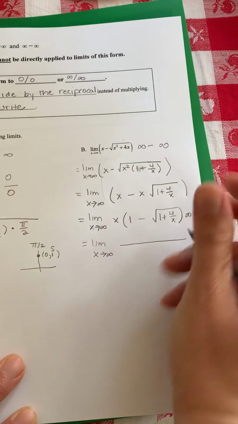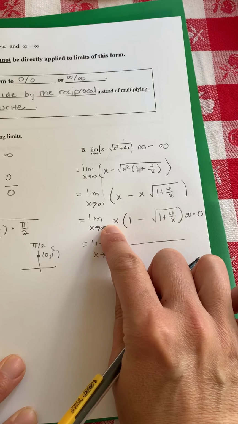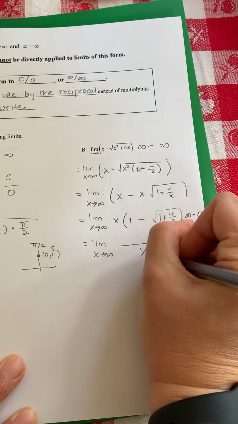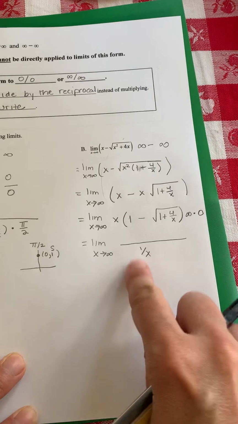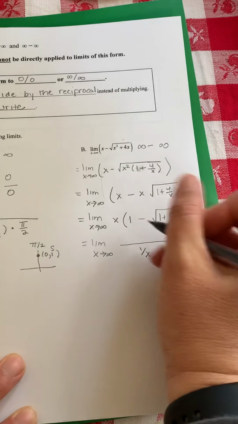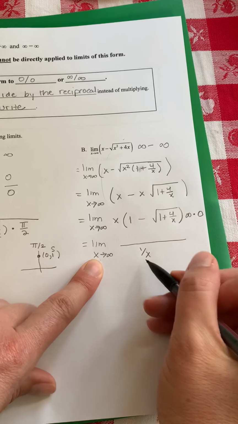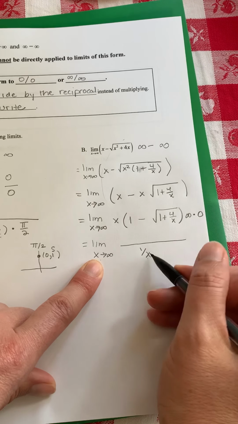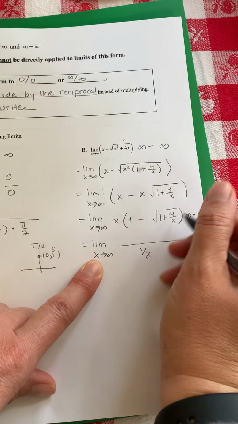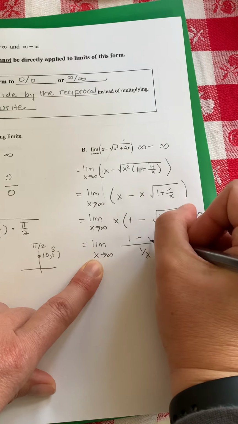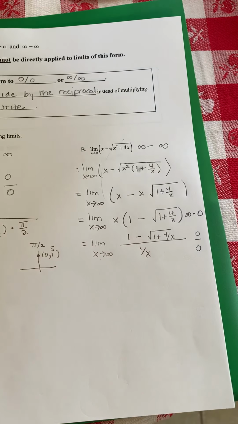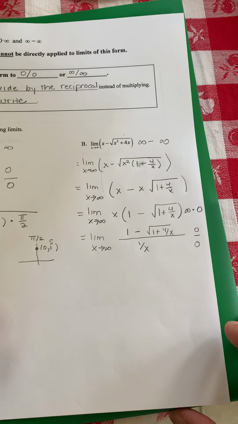Moving the x, I can think about this as dividing by the reciprocal. If I put that down there, I'm not changing anything, because if I divide by the reciprocal, this would flip it, going right back to the x. But the good news is as we go out to infinity, this goes to 0. So we have 0 here, and we already know that the expression in the parentheses, which is now the top, is a 0. So we are finally ready to apply L'Hopital's rule.